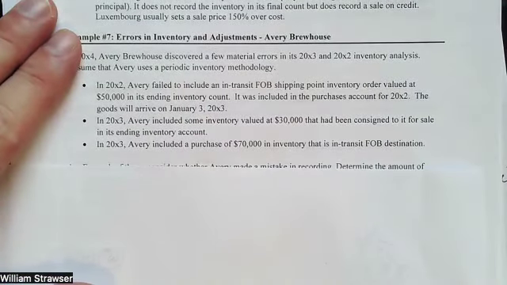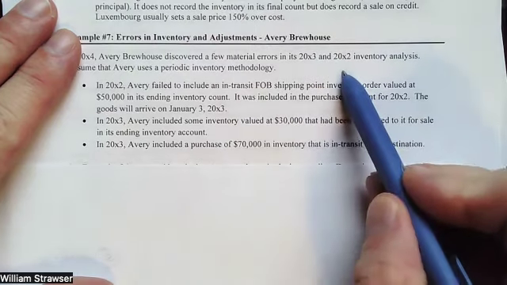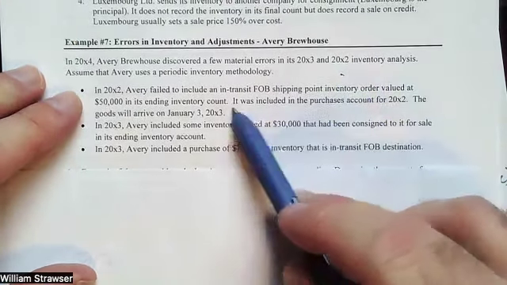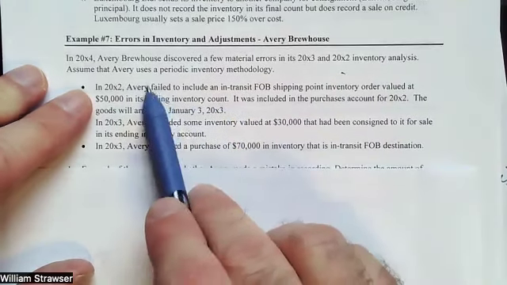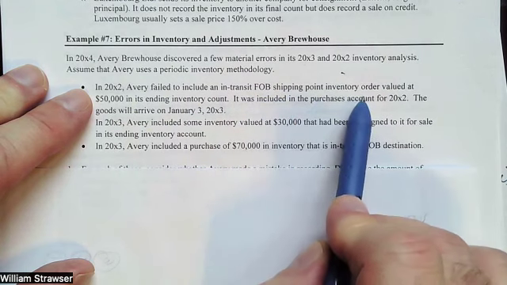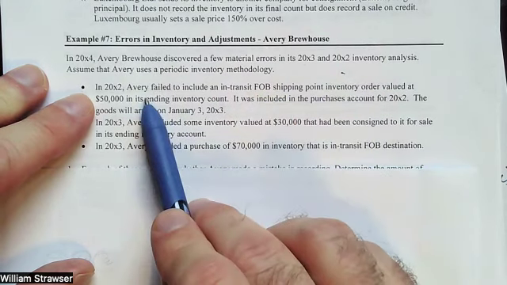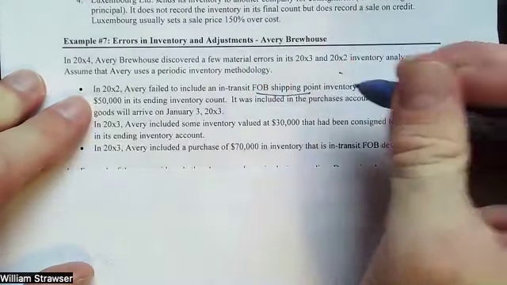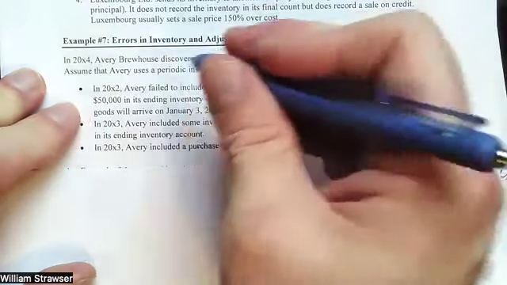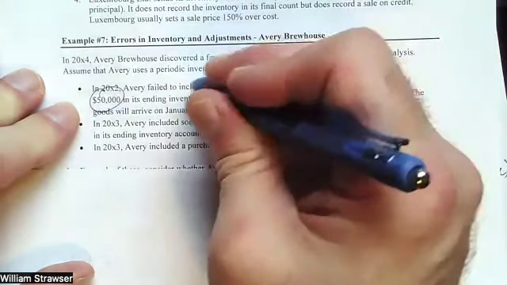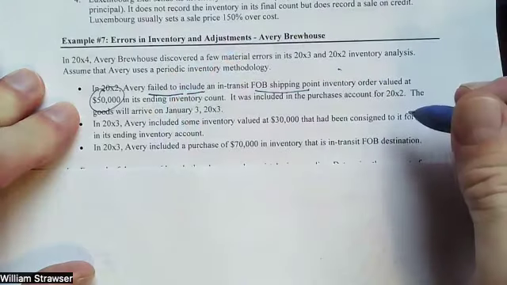Avery Brewing, during 2 years, 20x2, 20x3, investment. All right, so look at the errors here. They failed to include in-transit FOB shipping point inventory valued at $50,000 in the ending count. So it's FOB shipping point, $50,000, and they failed to include it.